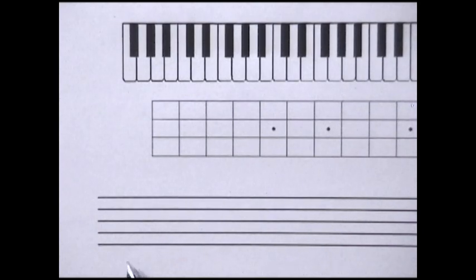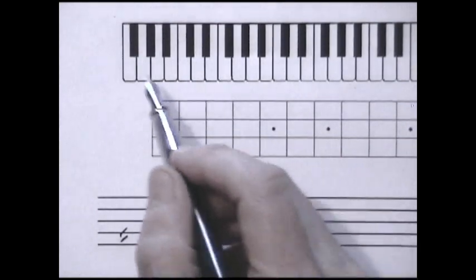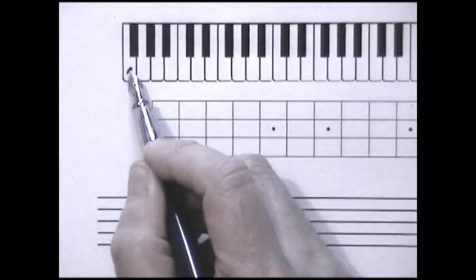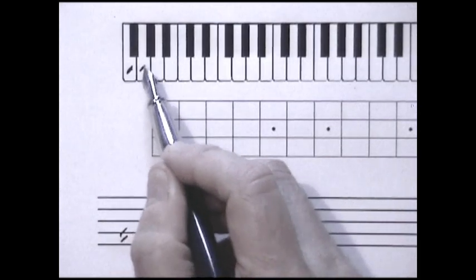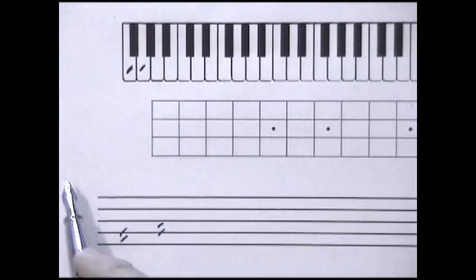For example, space to line could be an F to a G. A line to space could be a G to an A. And then if we look at the keyboard to determine the number of semitones and hence the quality of this interval, from an F to a G is 1, 2 semitones.